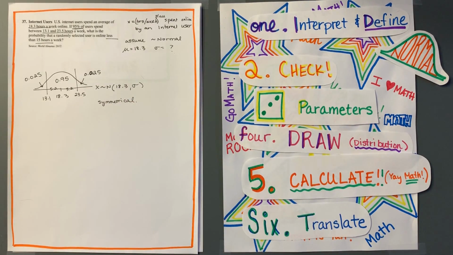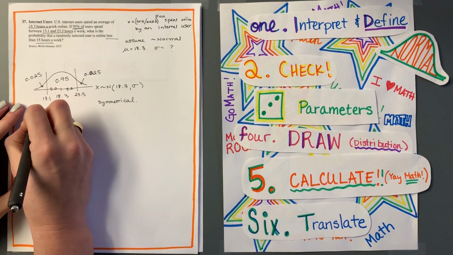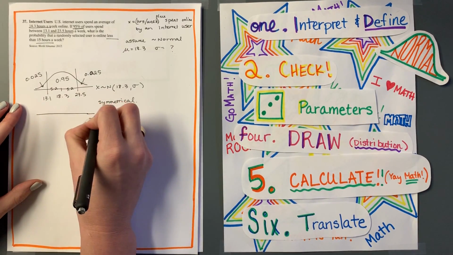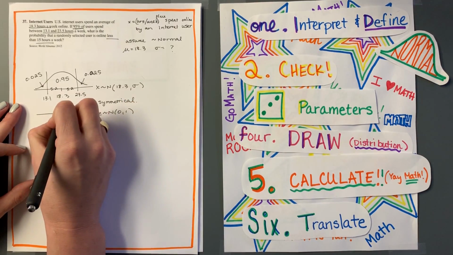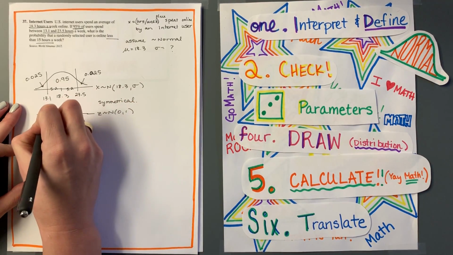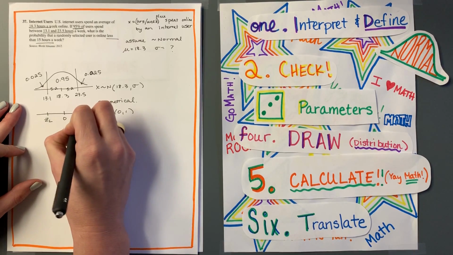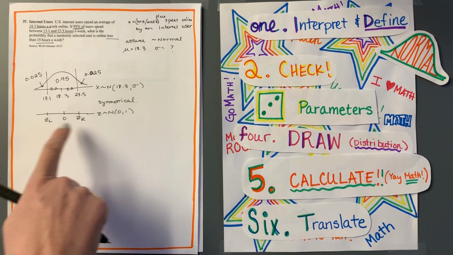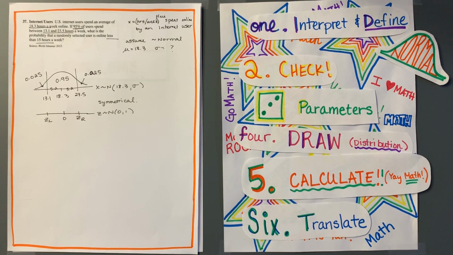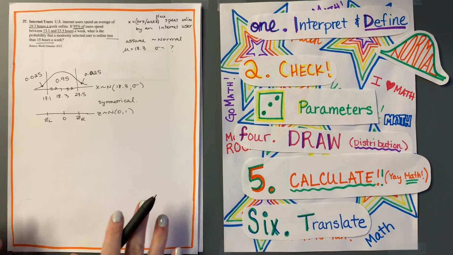So the z distribution has a standard deviation that I know. So I'm going to call these z left and z right. I really only need to find either z left or z right. I don't need to find both of them, but I am going to go ahead and find both of them.